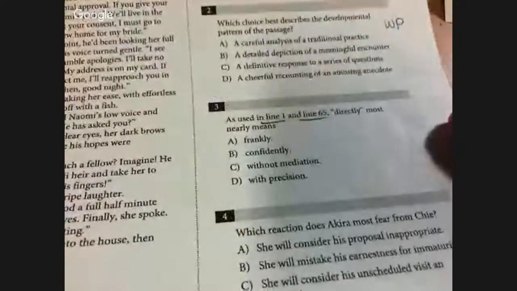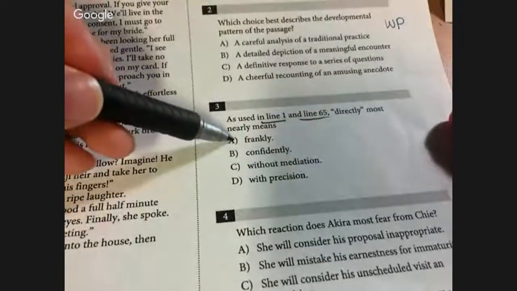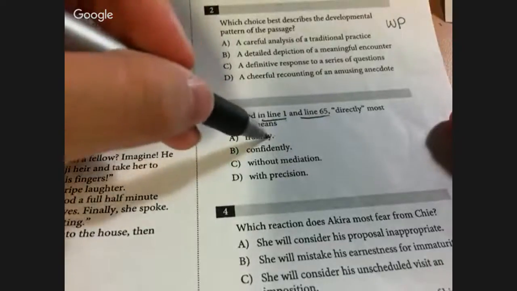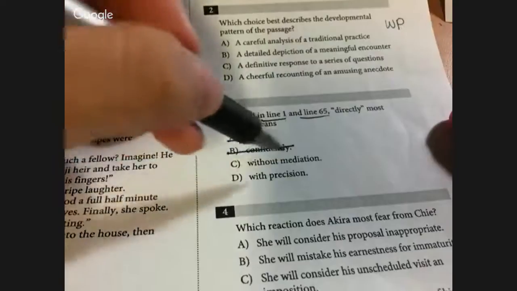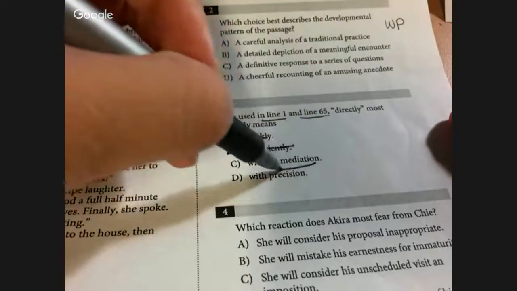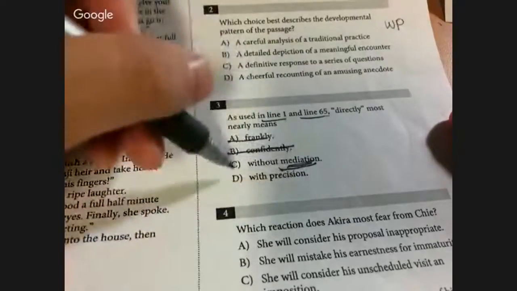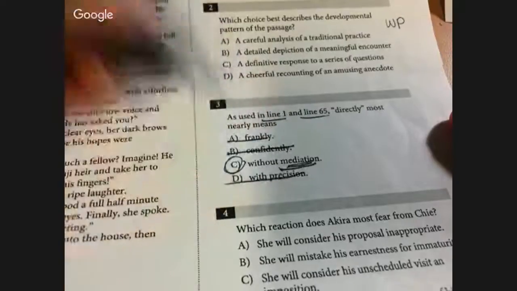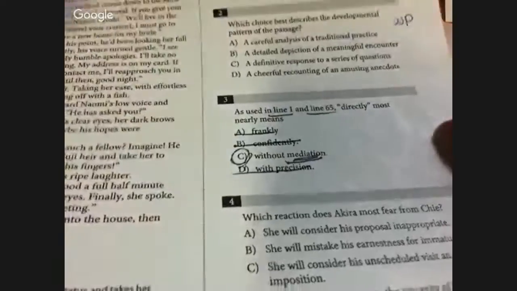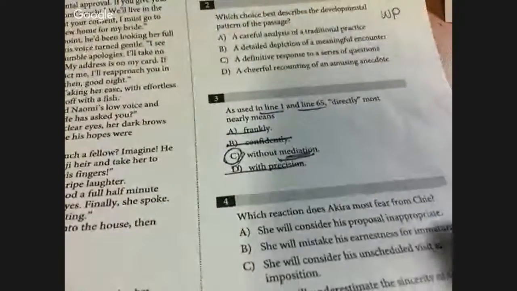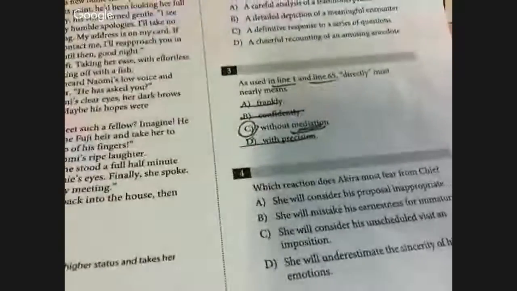So which answer choice would match this sentiment? Directly means frankly? Not here. Confidently? No. Without mediation. Without the go-between. That's the answer. The go-between is the mediation. It says in both places that by going directly, he's breaking tradition and not using a go-between. So without mediation.